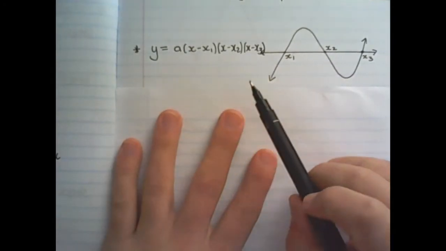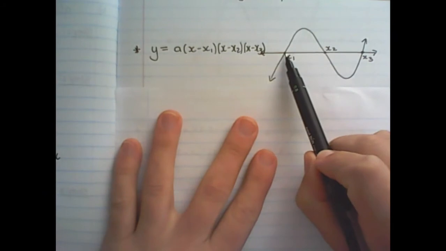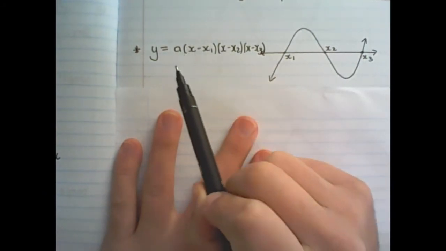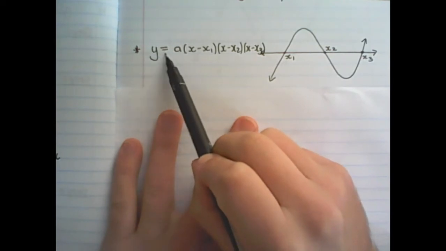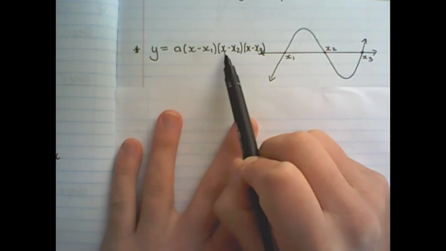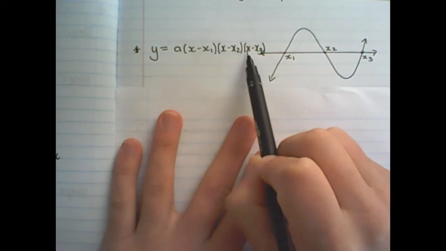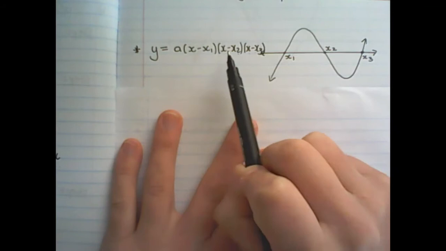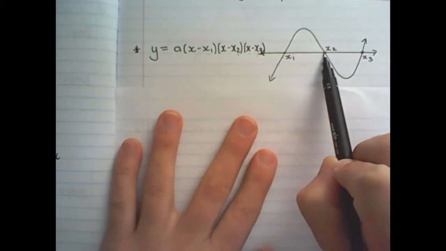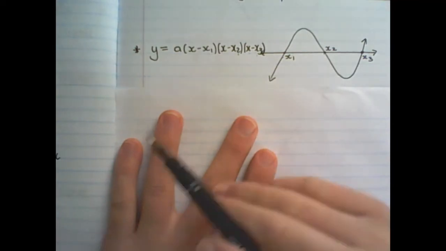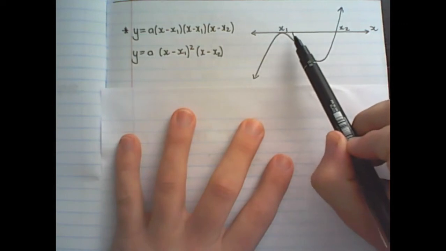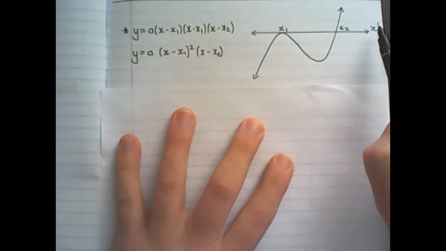Our first variation is where we have 3 x-intercepts. And the formula would be y equals a times (x minus x1) times (x minus x2) times (x minus x3), where x1, x2, and x3 represent the x-intercept values. Our second variation is where we have a stationary point on the x-axis.